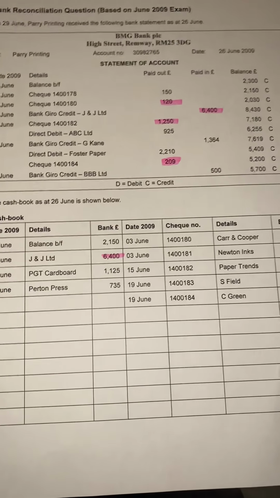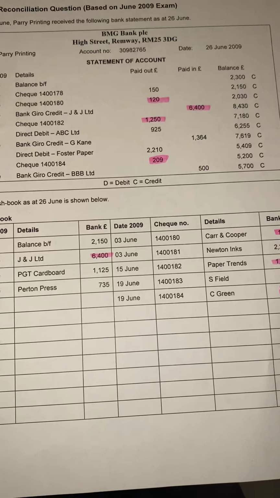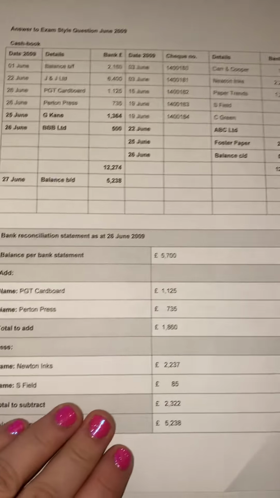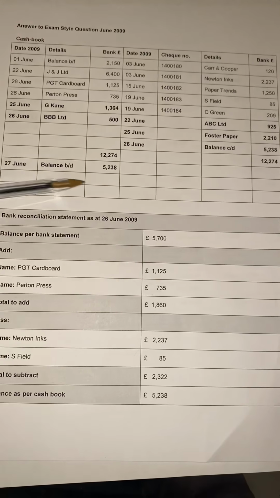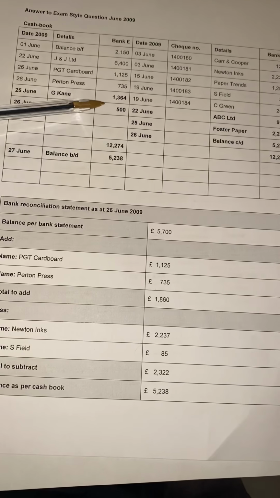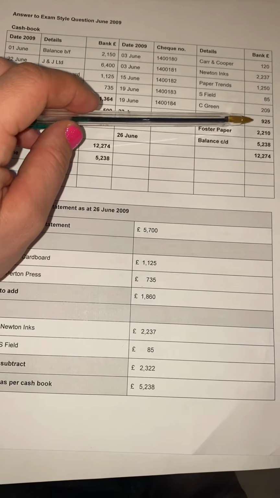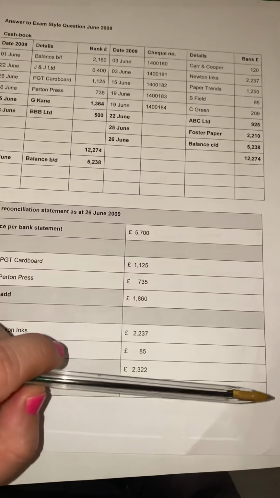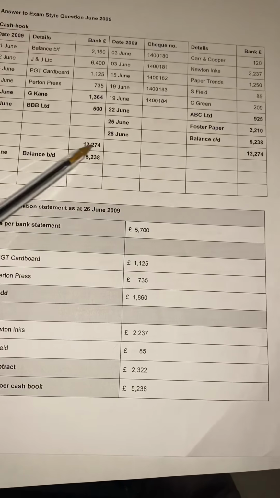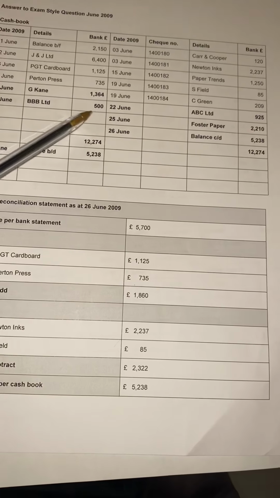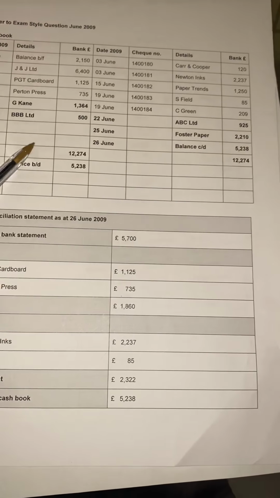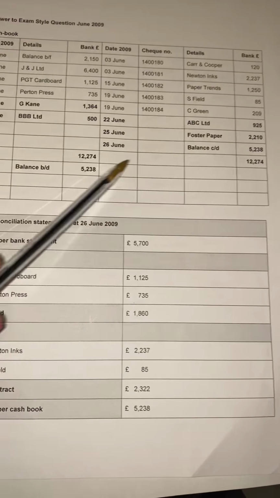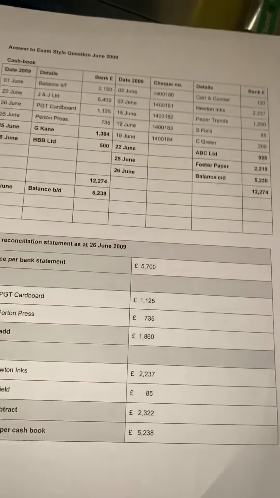So, pretend we're doing a fast forwarding noise. Here's now what my cash book would look like. The 2 items for money coming in have been added. The 2 items for money coming out have been added. Then I've balanced it, so I would have added everything up on the debit side, everything up on the credit side, got my 2 totals. Balance carried down, balance brought down.